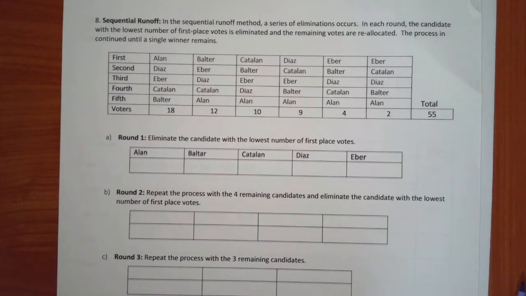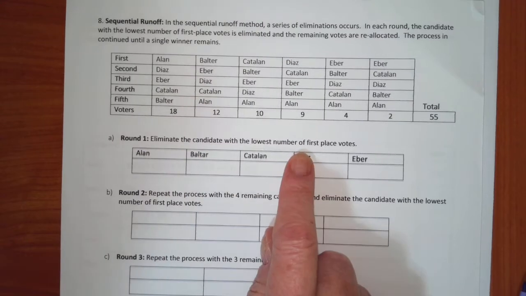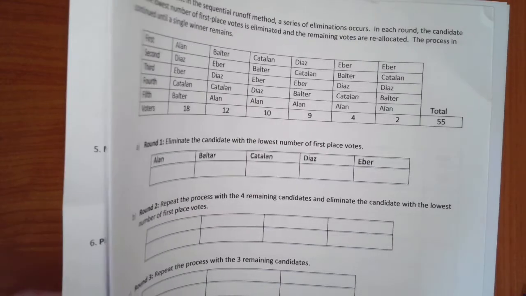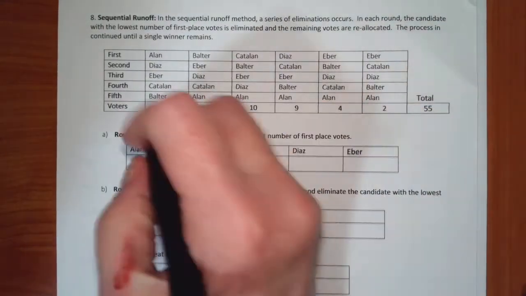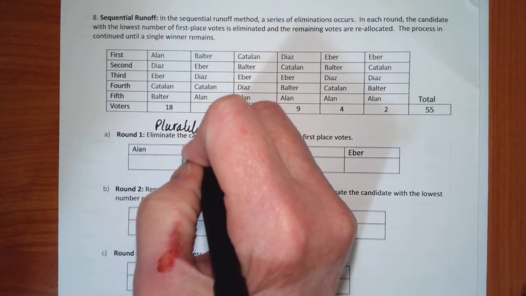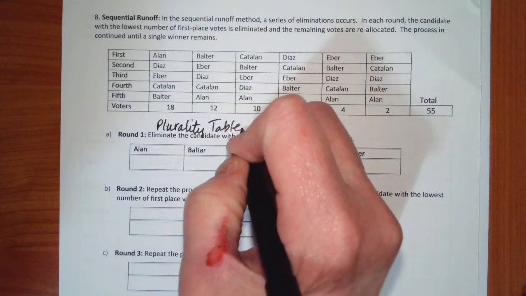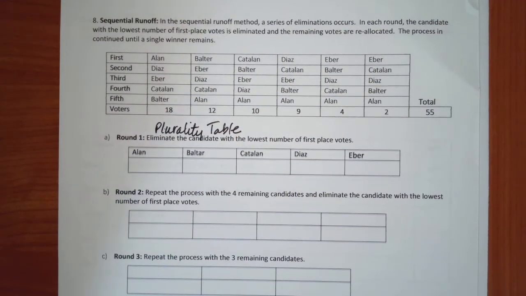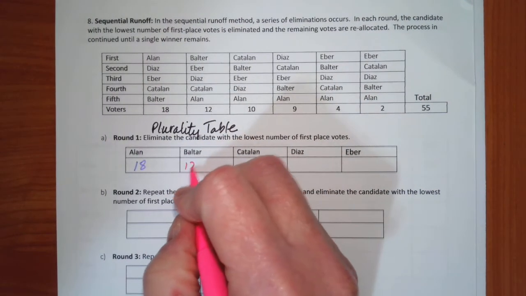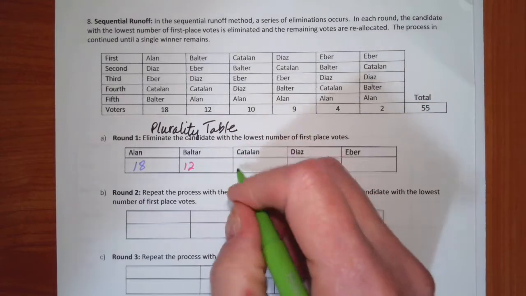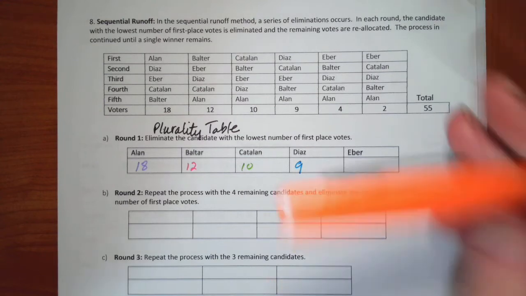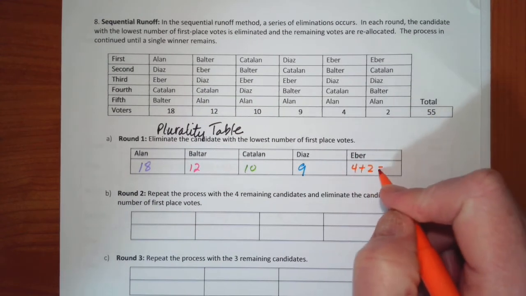Okay. In round 1, you eliminate the candidate with the lowest number of first place votes. We have already done this. This is on the plurality table. So round 1 is the same thing as the plurality, where Allen received 18, Balter received 12, Catalan received 10, Diaz received 9, Eber received the 4 plus 2, which is 6.